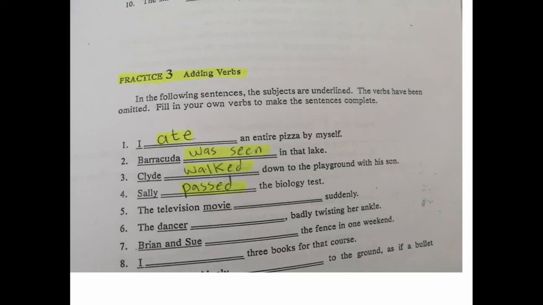Clyde down to the playground with his son. So Clyde is the name of a person, and we get to know that he did an action with his son going to the playground. So maybe they walked, maybe they ran, maybe they went. Okay, so you choose the verb that suits this kind of sentence.